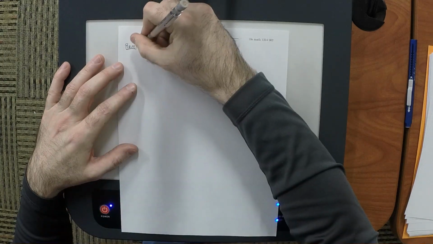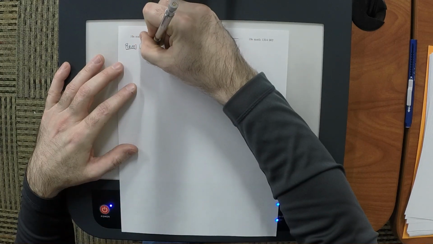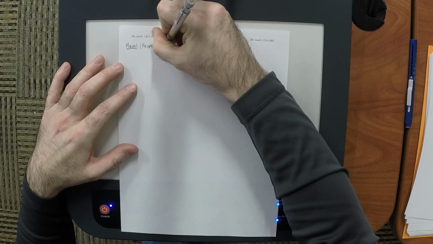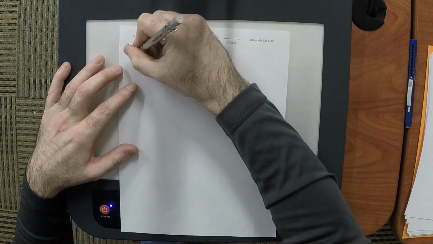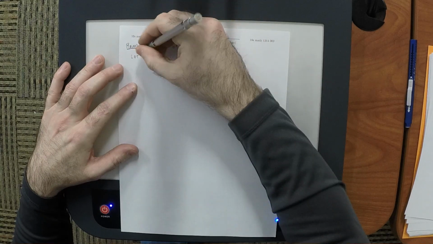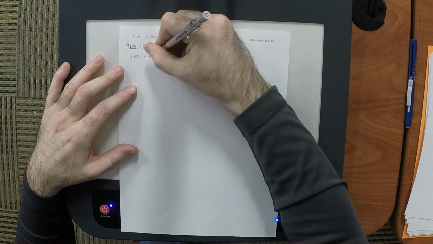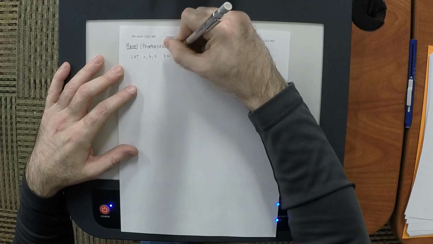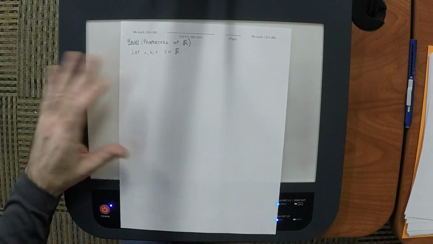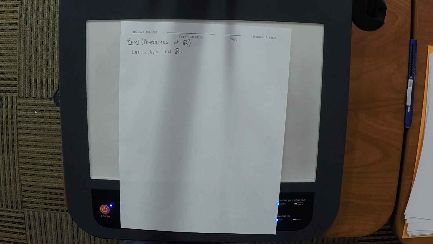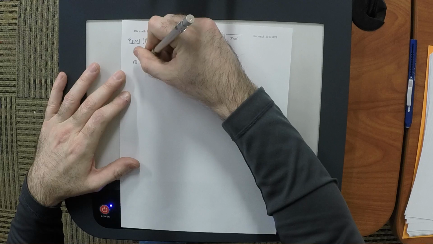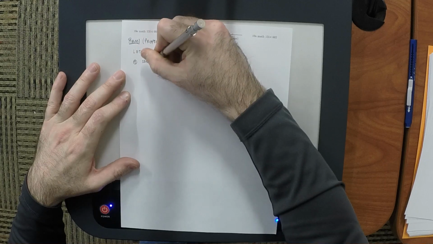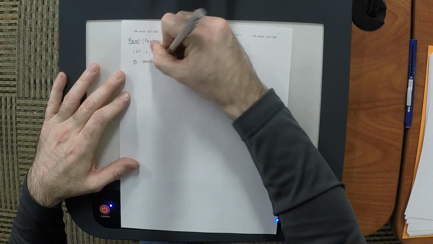So now these are properties of the reals. So let A, B, and C be in the reals. All that's saying is that suppose we've got any numbers at all, just A, B, and C. The first property is what we're going to call the commutative property.